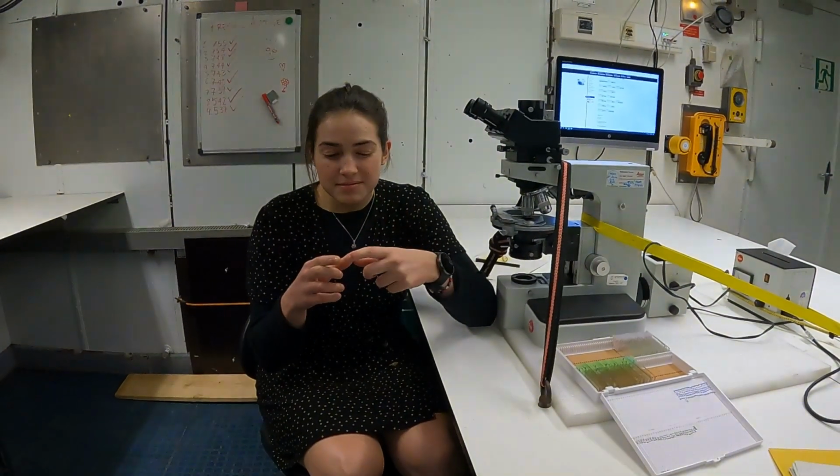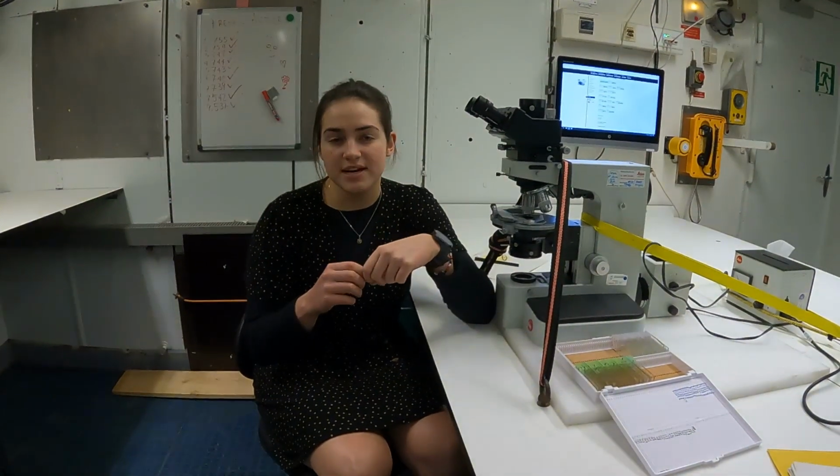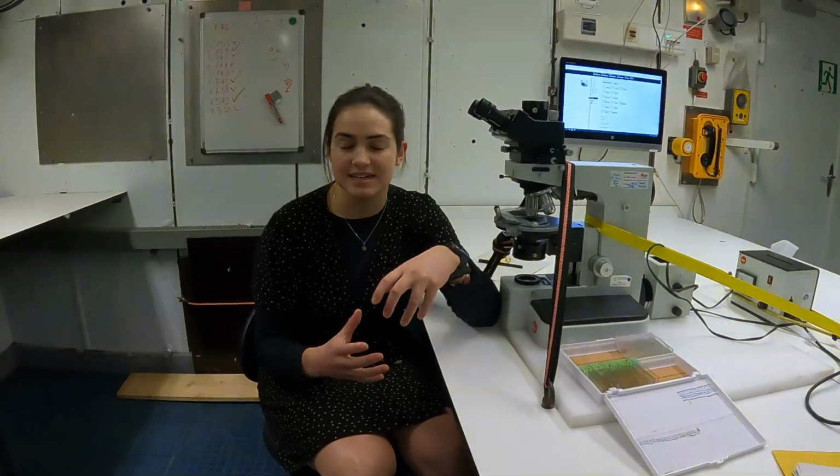Hello, welcome to the microscopy lab. As Matthias said, there are two kinds of microfossils that we're looking for. The first type is foraminifera. They're tiny, about the size of a grain of sand, and they're made of calcium carbonate. Because they've got carbon in them, we can use them for radiocarbon dating, and that means we can tell how old the different layers of the sediment are.